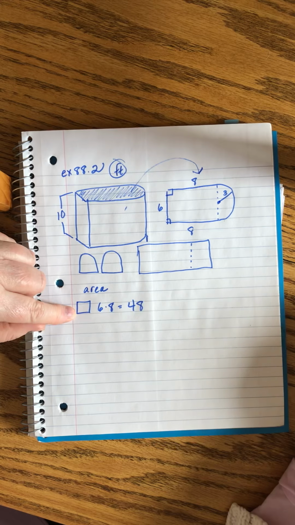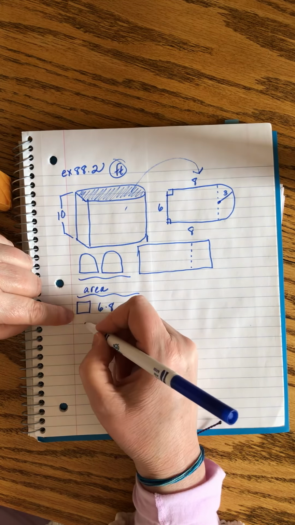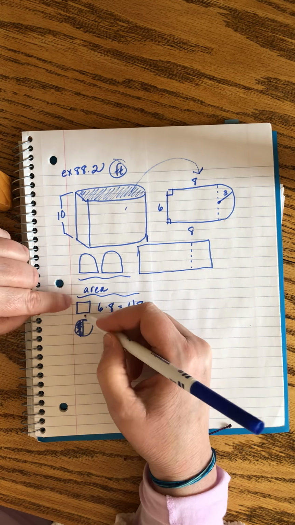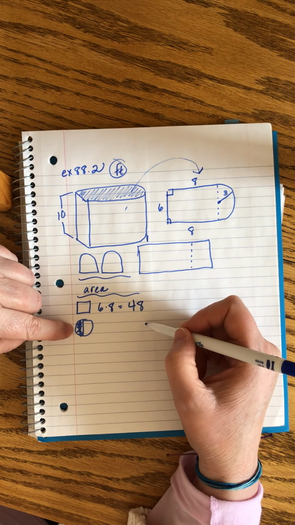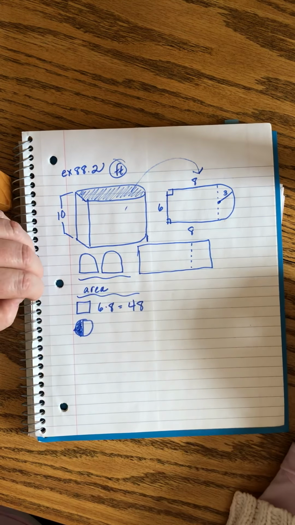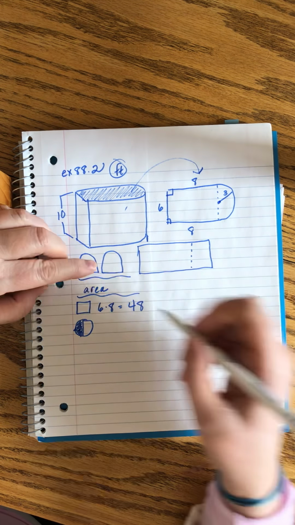Notice that I'm using pictures of the shapes, right? I'm underneath here, and then I'm breaking this into shapes. I'm going to do the semicircle next, so it'll be like this. I'm drawing pictures and then writing the calculations over to the side, so I'm making a little table. Sometimes it's helpful to leave space for the formulas too.